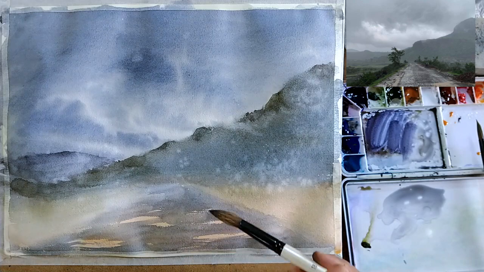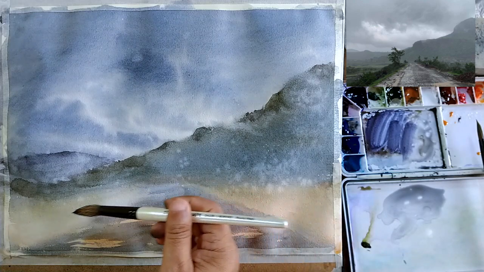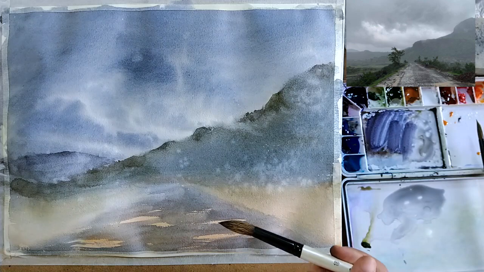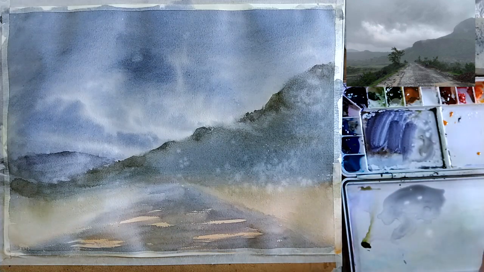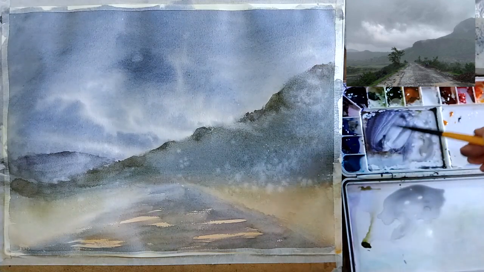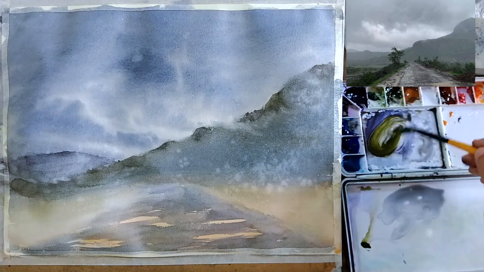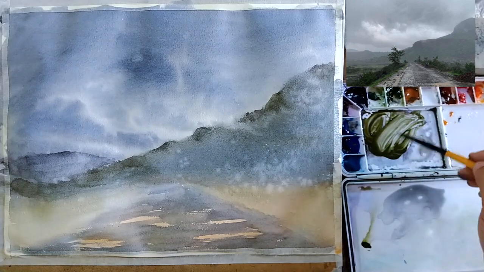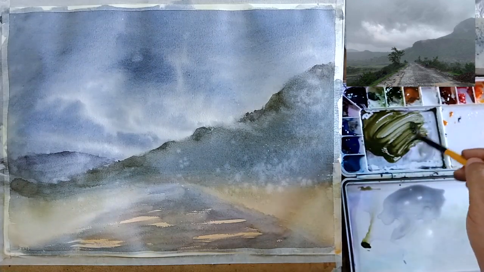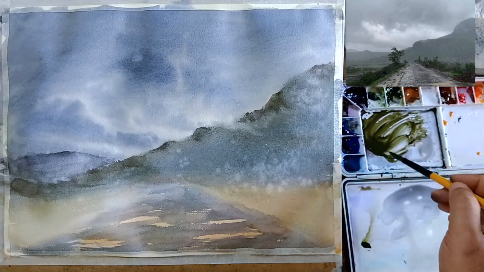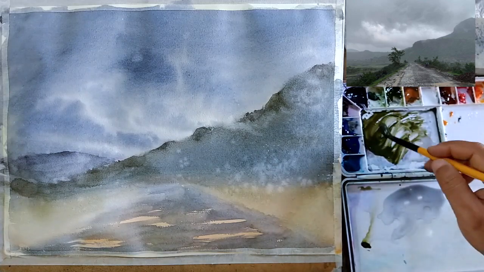Alright, now for the foliages around this area, you need something a little bit greenish. Okay, I think what we can do is we can almost use sap green for that, but sap green in this context, I think is too bright.